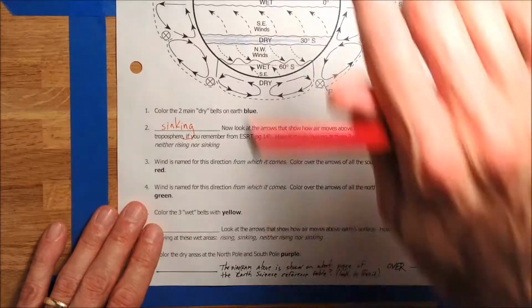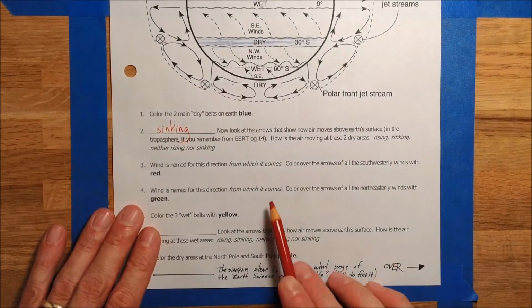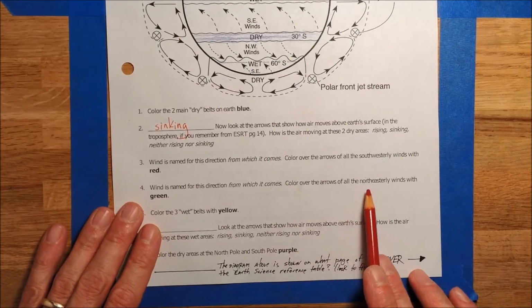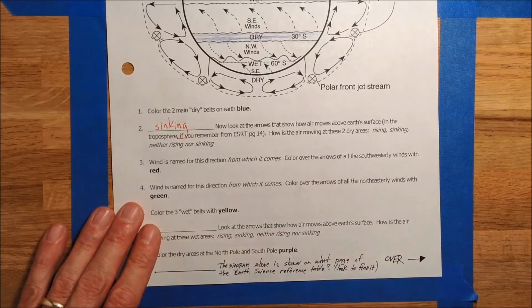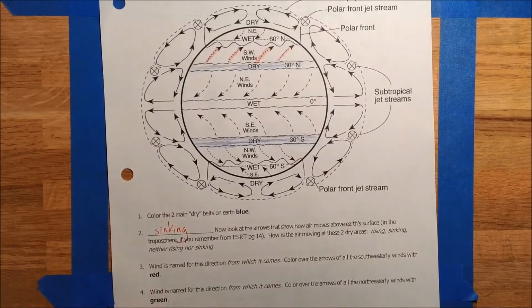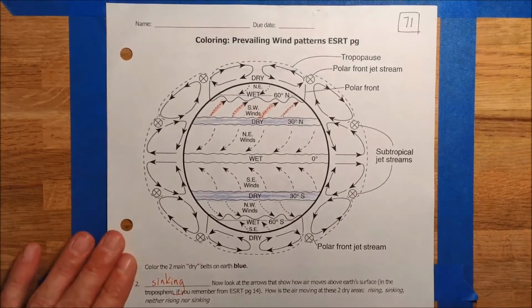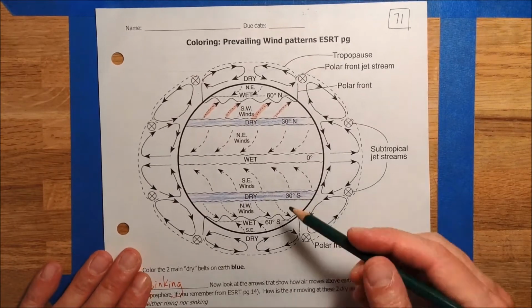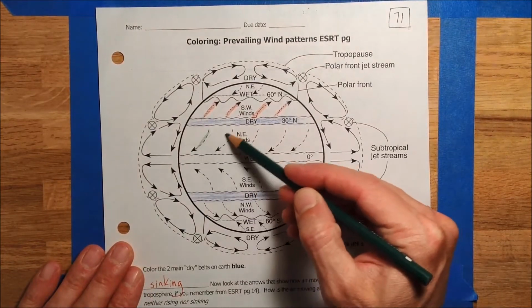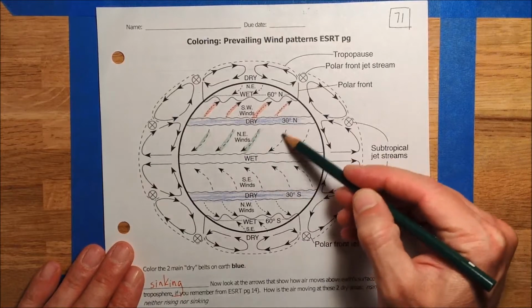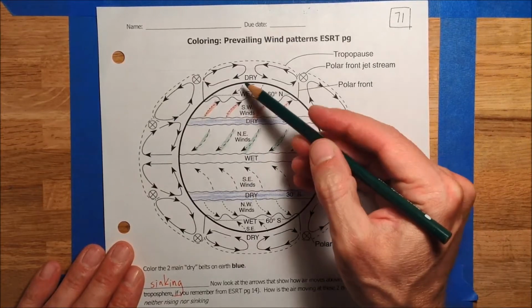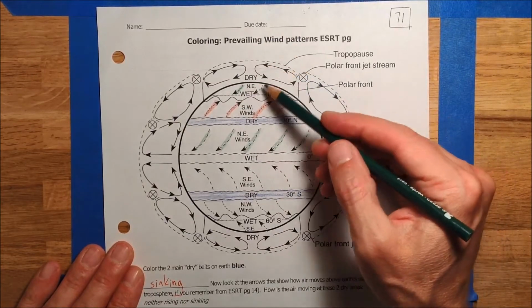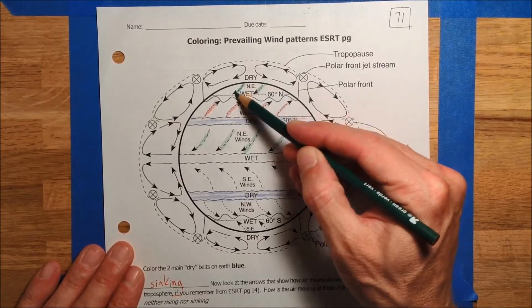Four, wind is named for the direction from which it comes. Color over the arrows of all the northeasterly winds with green. Northeasterly winds with green. And there's a little northeasterly wind here. Little of that. Okay.